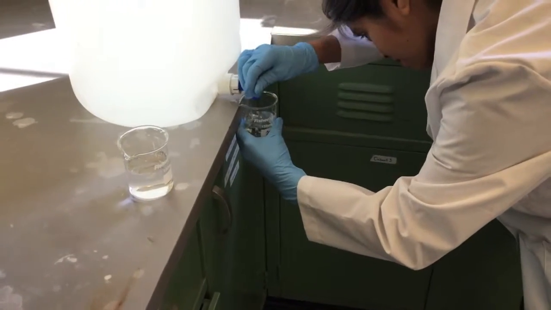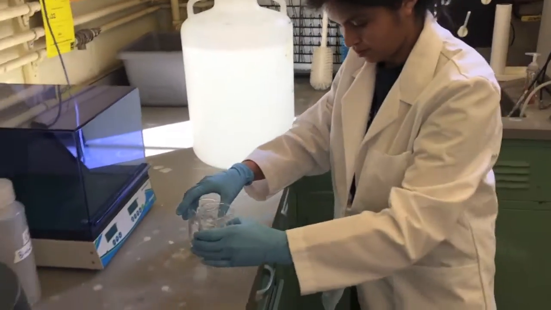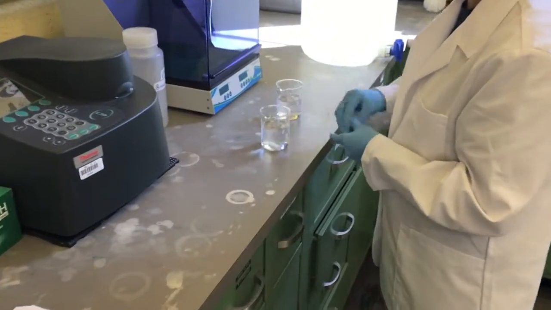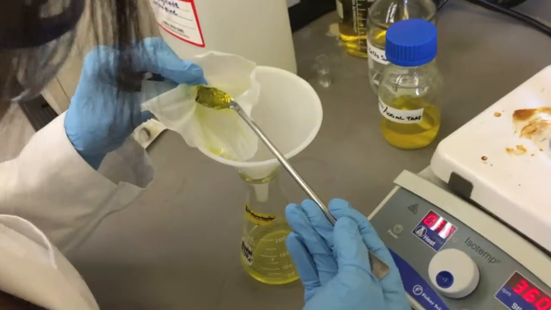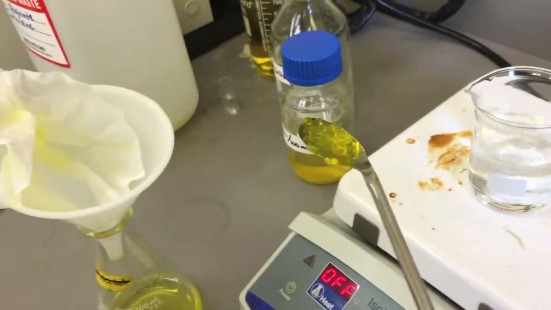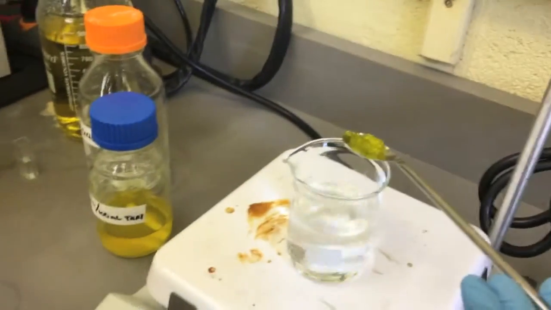When we're ready to begin the experiment, we fill a 150 milliliter beaker with 100 milliliters of DI water. Next, we add a magnetic stir bar and then place the beaker on top of a mixing plate. We set the temperature and stir rate accordingly. We drop the beads into the beaker and immediately take our first sample.